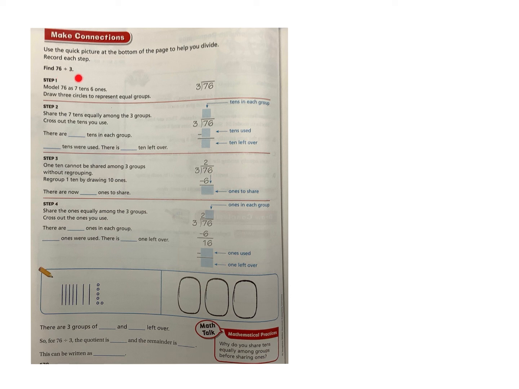76 being divided fairly into 3 equal pieces. It gets written this way, 76 divided by 3. So we would model 76 as 7 10s and 6 1s. 1, 2, 3, 4, 5, 6, 7 10s, and 1, 2, 3, 4, 5, 6 1s. So this first part, we're only going to worry about the 10s. I'm hiding those 6 1s right there. I'm completely ignoring that, right?